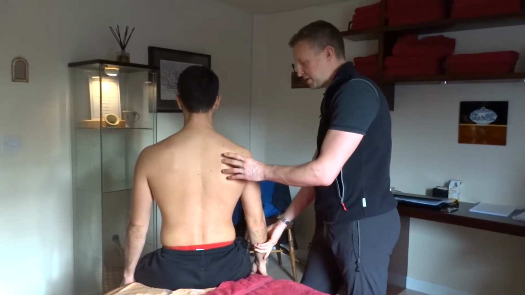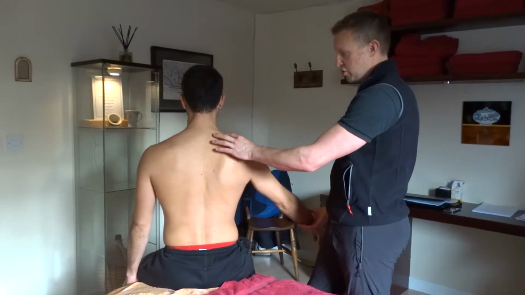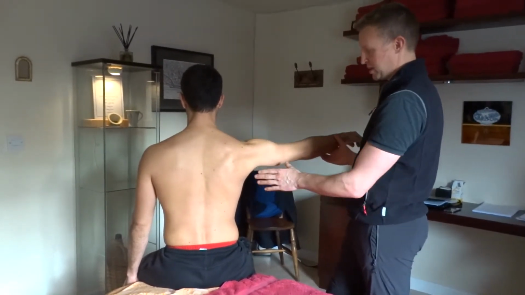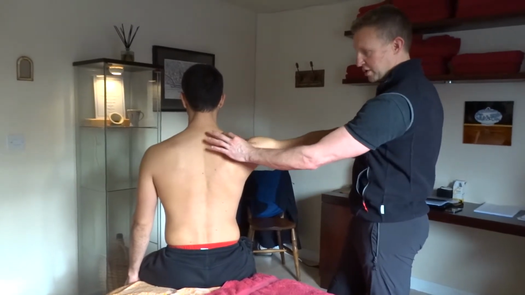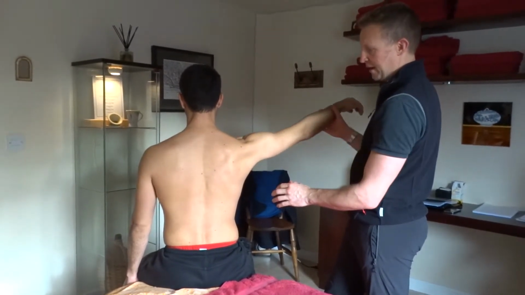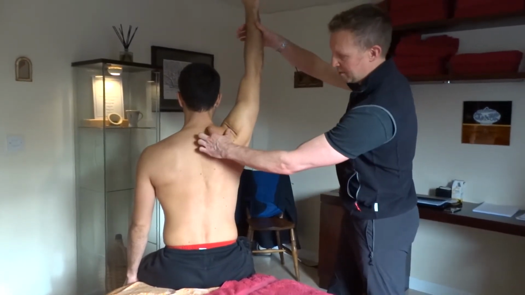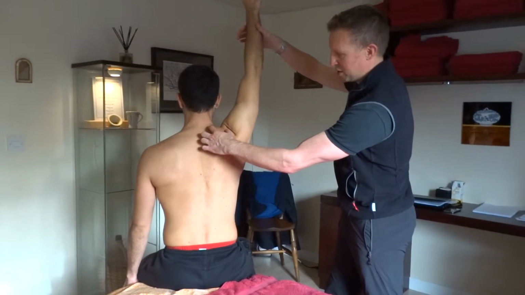So as I bring the arm out to the side, you can see this muscle here is reasonably relaxed. The muscles on the outside of the shoulder, the deltoid, are working hard. When your arm gets to about 90 degrees, then the muscles across the top of the shoulder here kick in, and that allows the arm to raise up through to the end of range. And you see this big muscle here is working hard to keep the muscle right up at the top.